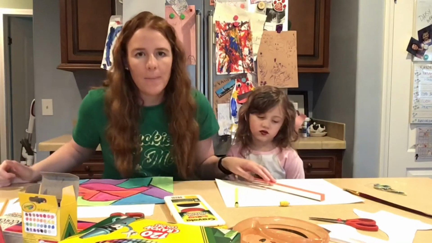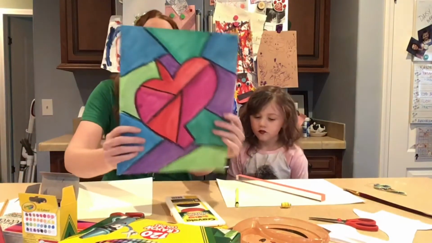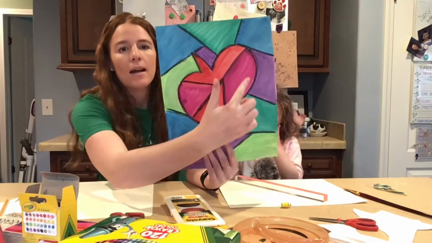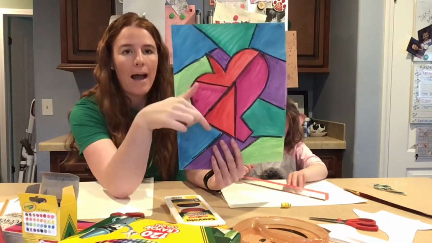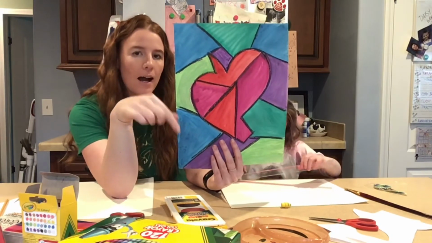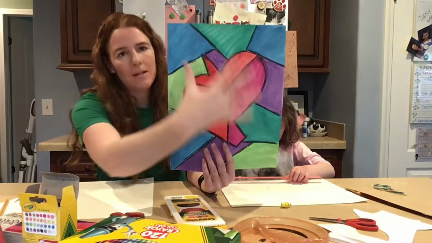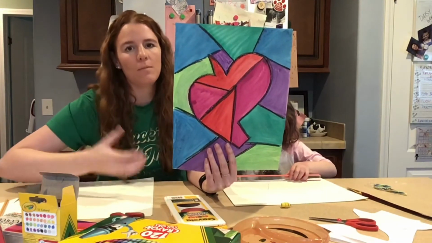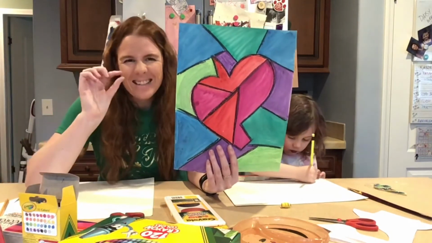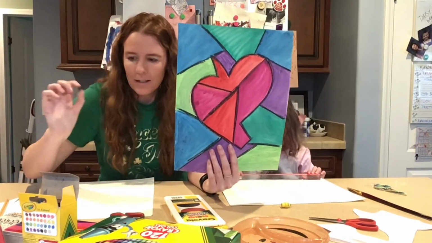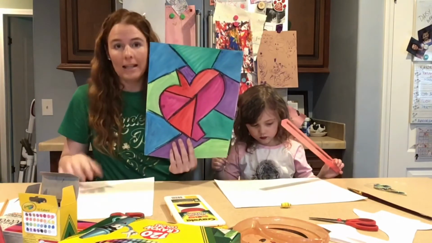The next step is to take a ruler or a straight edge and we are going to draw straight lines, not only inside the heart, but also on the background. And I wouldn't get them too close together because we are going to be painting and you want your shapes to be large because it's easier to paint a large shape than a little teeny tiny shape. So we're going to take our straight edge and we're going to add some straight lines.